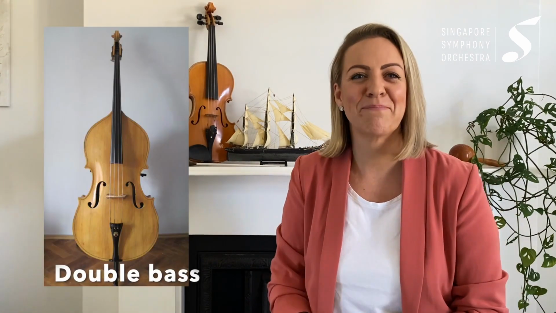Now, string instruments have been around for thousands of years. There are even stories of pictures drawn onto the walls of caves of some bowed instruments from as far back as 13,000 BC. There are lots and lots of different string instruments from all parts of the world, but the ones that we use in this work by Elgar are the violin, viola, the cello and the double bass.